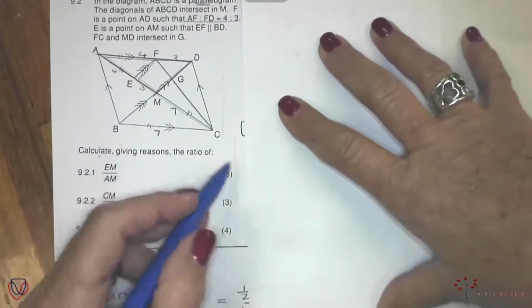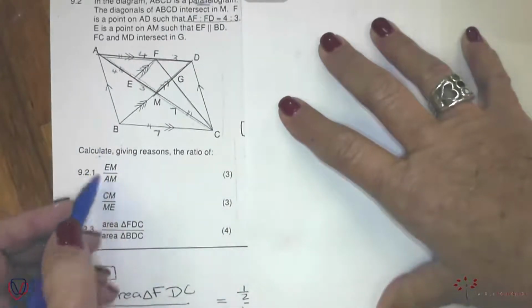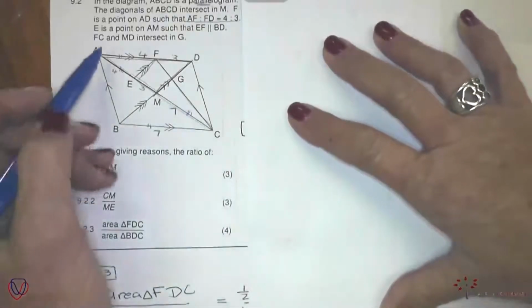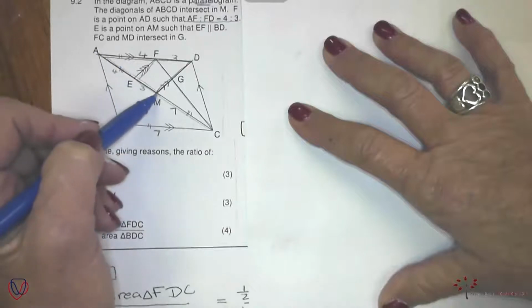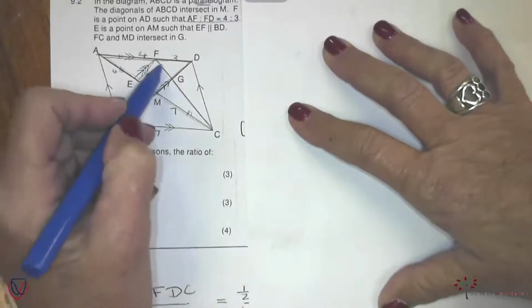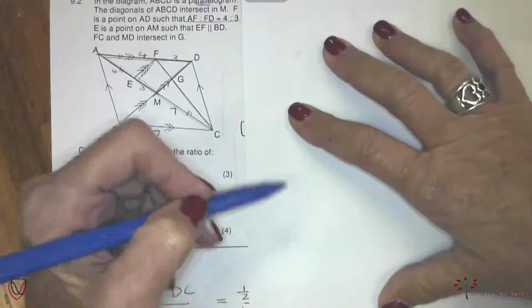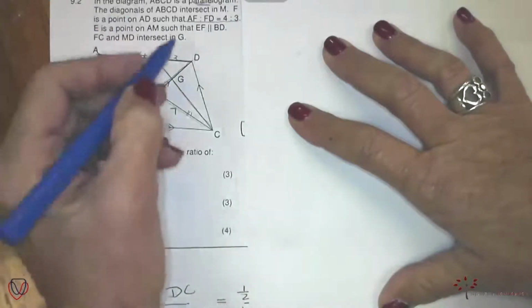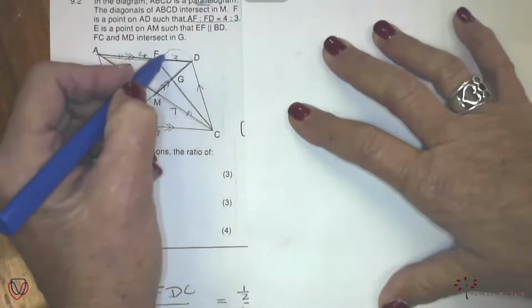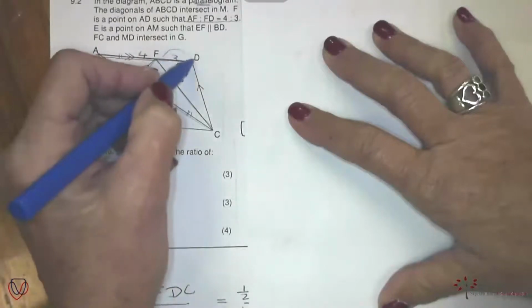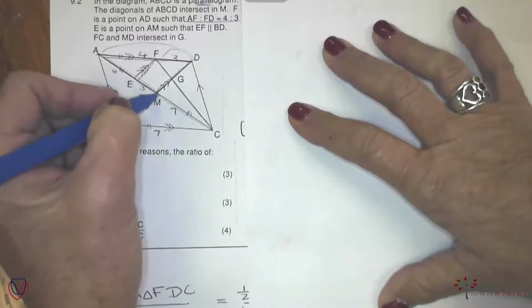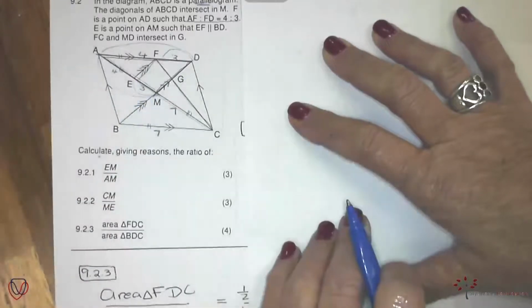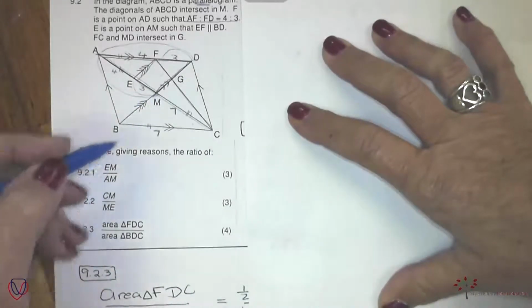Calculate, giving reasons, the ratio of EM over AM. Now let's have a look. EM over AM. Can you see we marked that triangle? And in that triangle, we can say that FD over DA will be EM over MA. Can you see that? EM over AM.